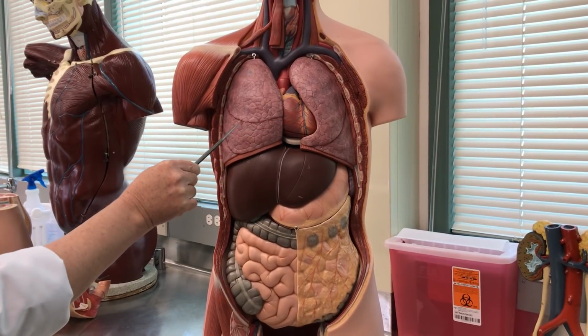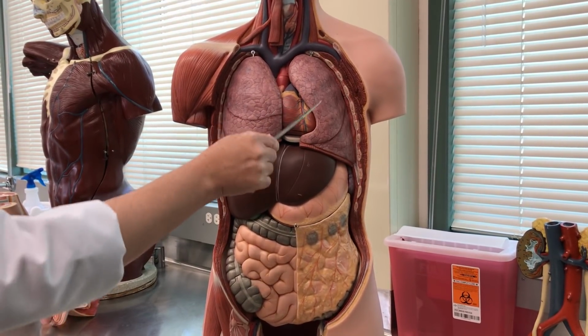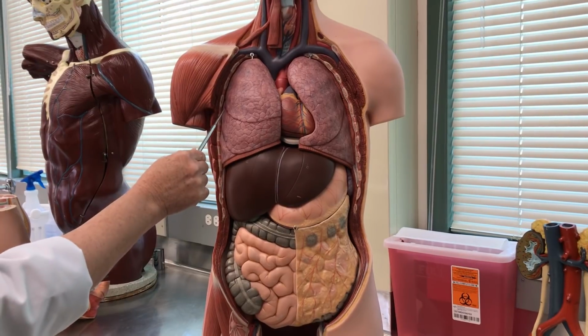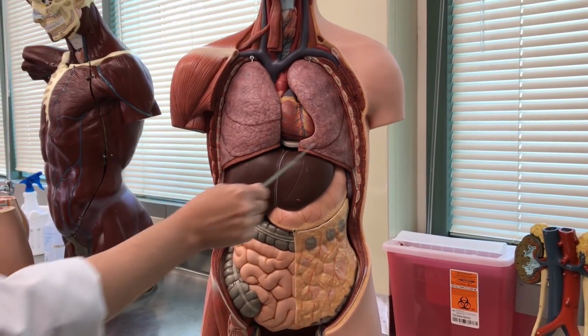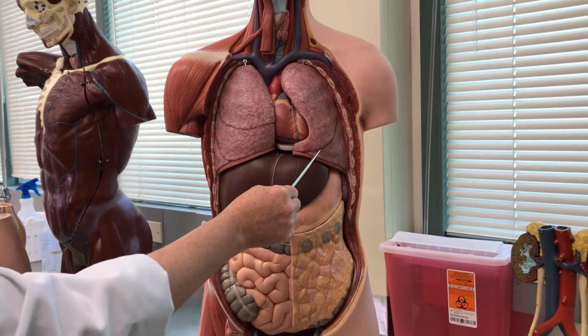And now this is a fissure. Fissures separate lungs into lobes. This is called the horizontal fissure, and this is called the oblique fissure. Over here, we only have the oblique fissure, right?